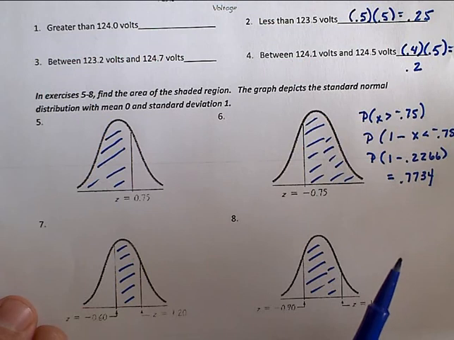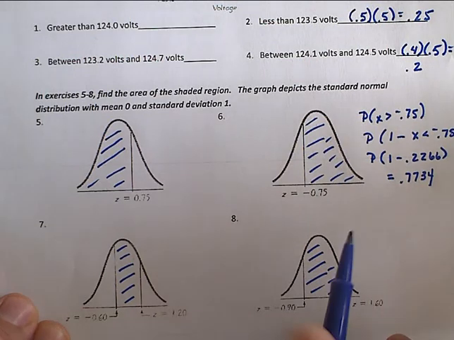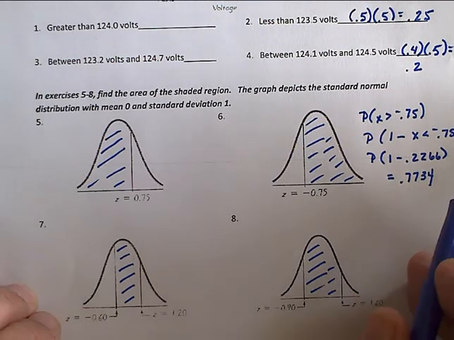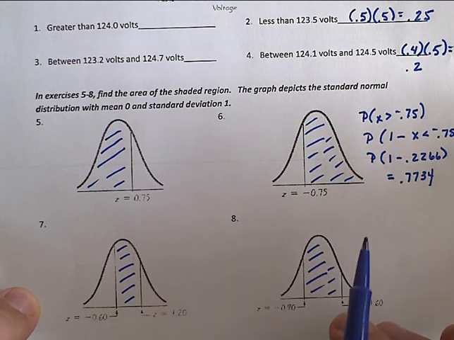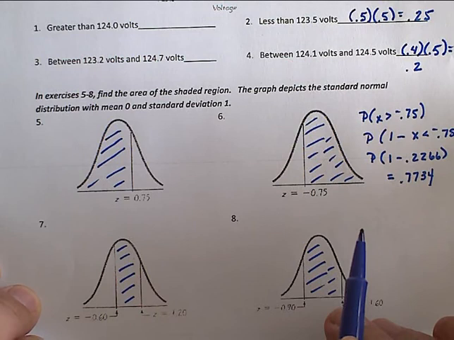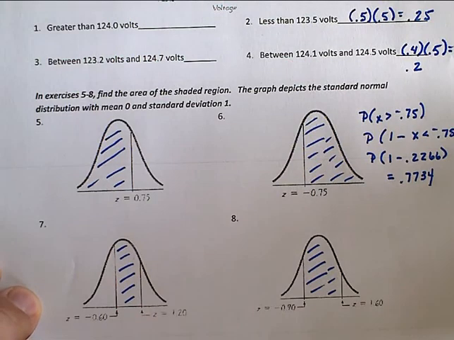Greater than problems are always 1 minus the less than of that same value. Okay, we'll look at another one here. The less than problems are easy because you look it up, you write it down, you're done. Greater than and between are the ones that require the extra effort.